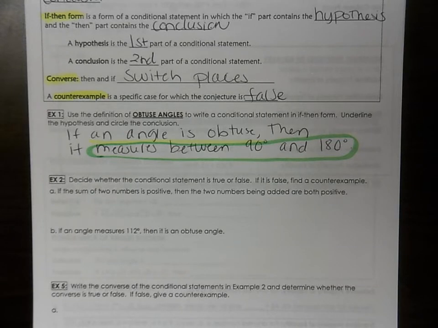Any questions on how to write an if-then statement? The ones on the homework will be topics that you should know. I believe it tells you to write if-then for a midpoint. You should all know what midpoints are. I think I maybe put another type of angle on there. Things that you should know.